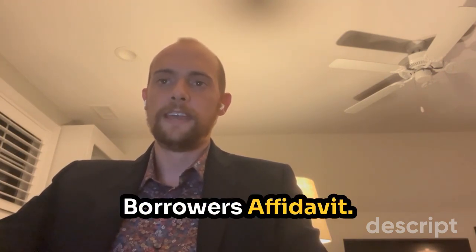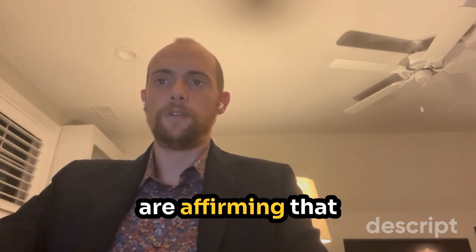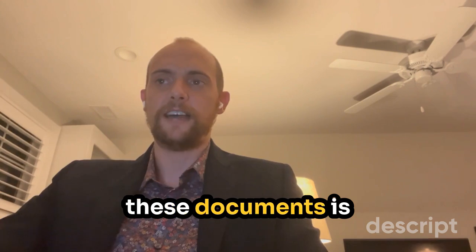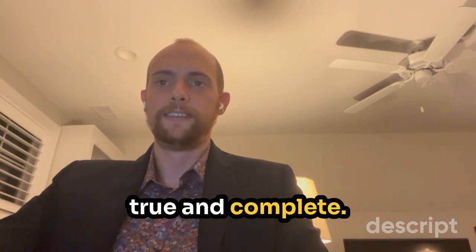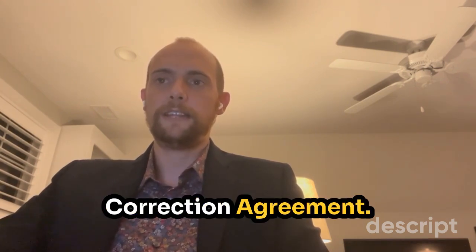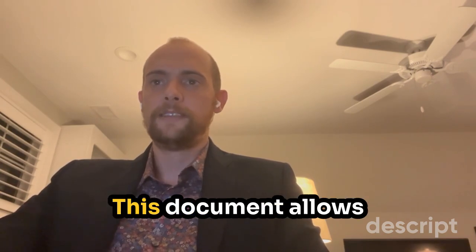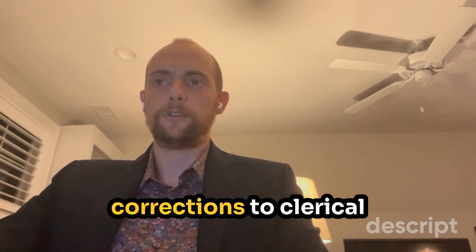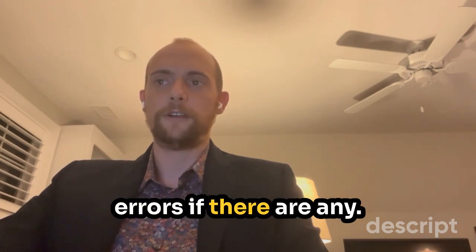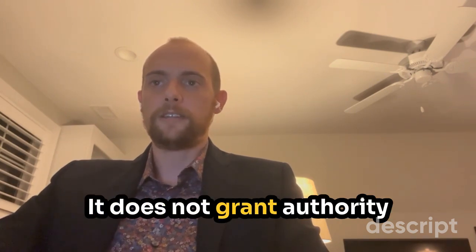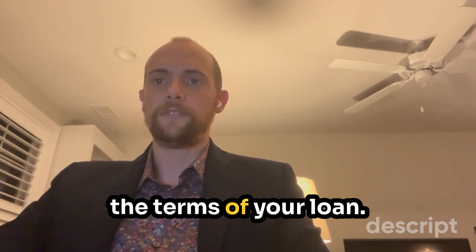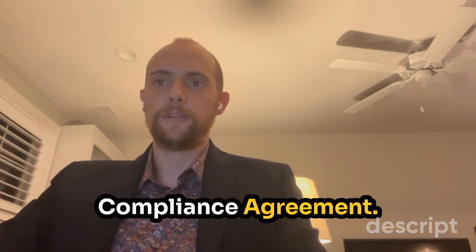Borrower's affidavit. In this affidavit, you are affirming that the information in these documents is true and complete. Correction agreement, limited power of attorney. This document allows your lender to make corrections to clerical errors if there are any. It does not grant authority for your lender to change the terms of your loan. Errors and omissions compliance agreement.